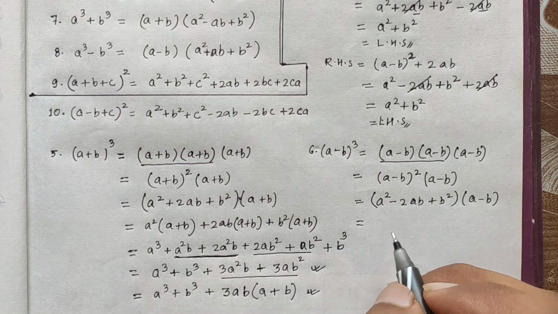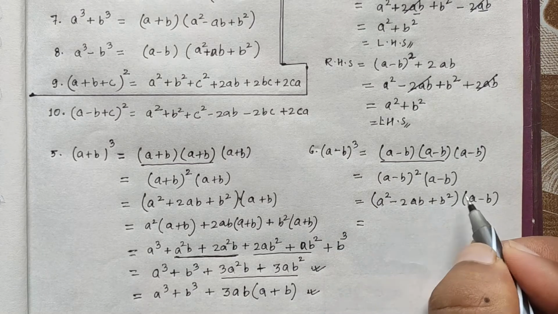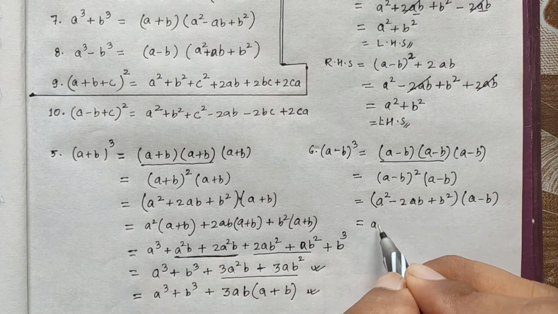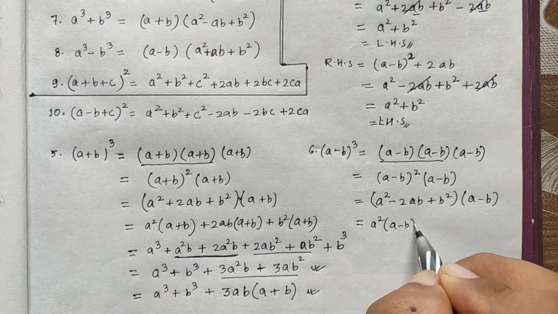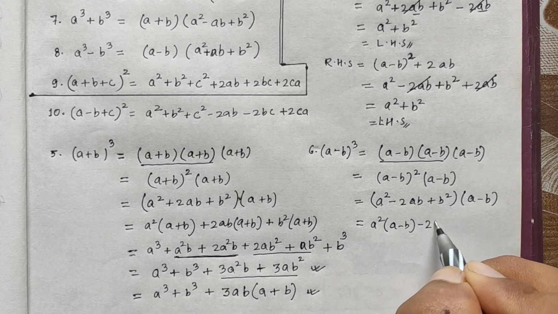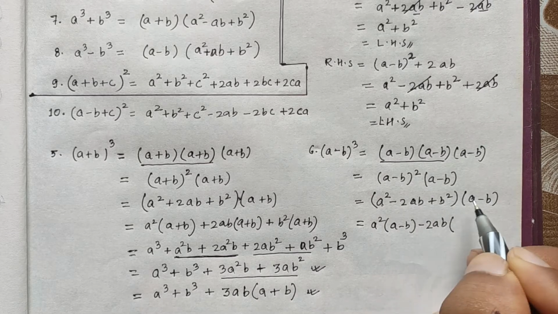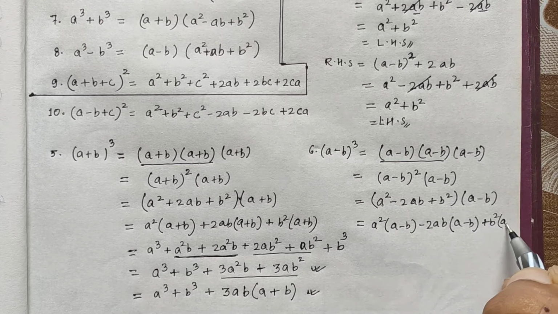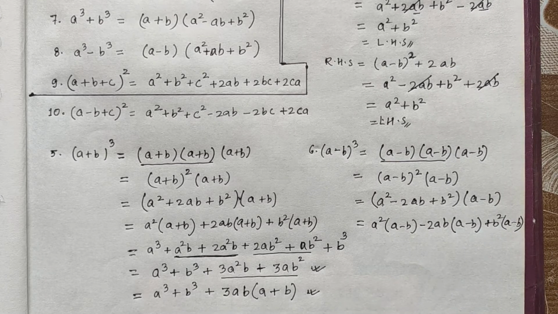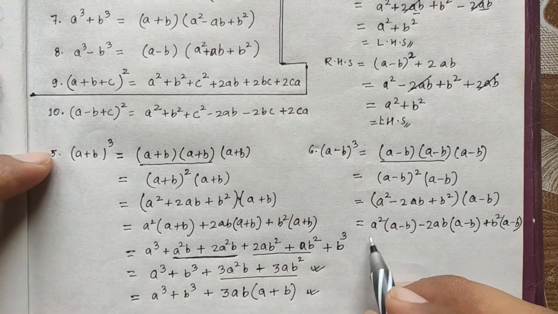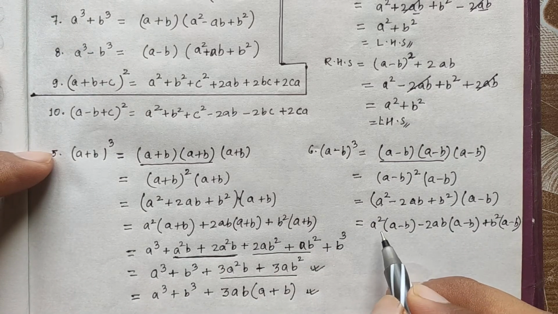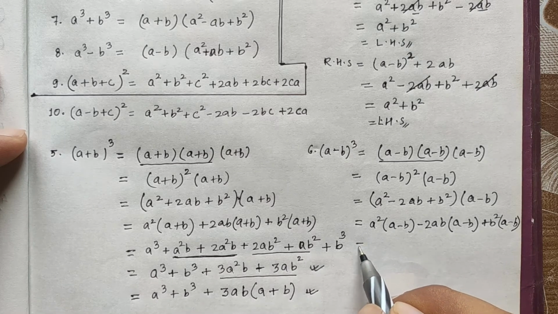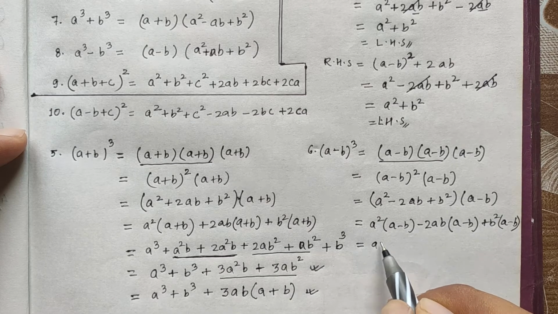Now what you have to do is multiply these two. We will multiply as a square times (a minus b), minus 2ab times this (a minus b), plus b square times (a minus b), like this. Then we have to open the brackets. Opening brackets means you have to multiply this a square inside the bracket, so it becomes a cube.